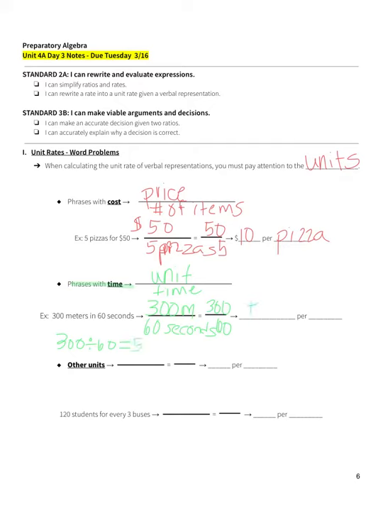So that means 5 meters per second. Sorry for the bad handwriting, friends. Doing my best. There are many other units that you might see. So the big thing is you just need to pay attention to what is the unit: the specific unit from the phrase over the specific unit from the phrase.